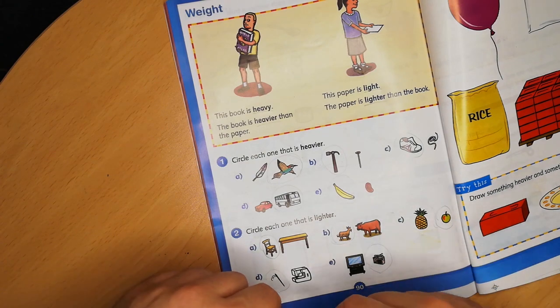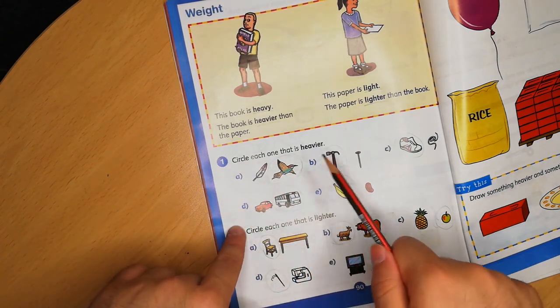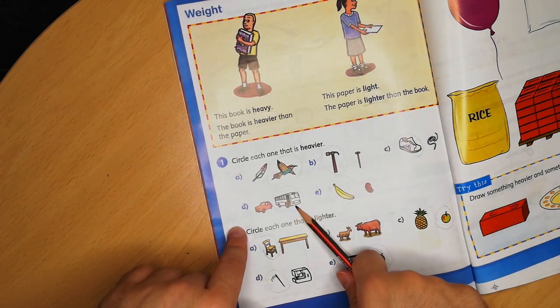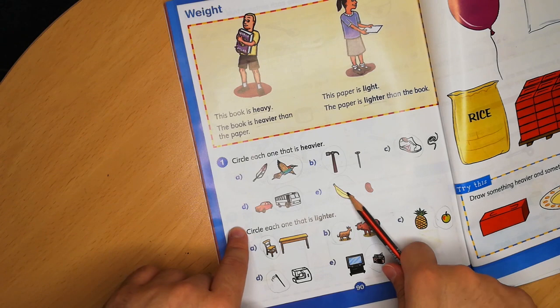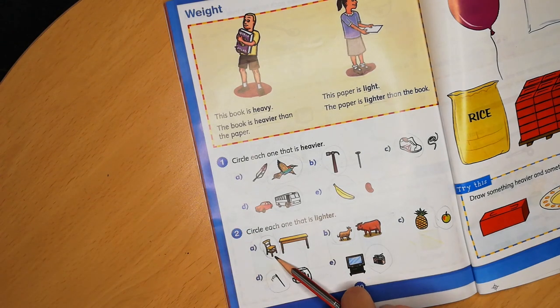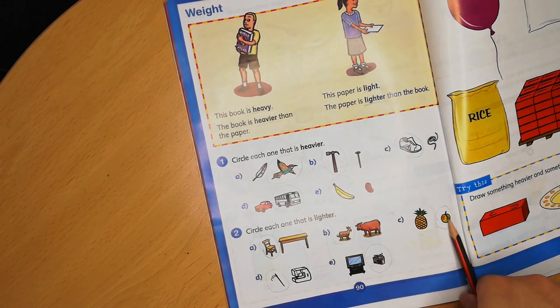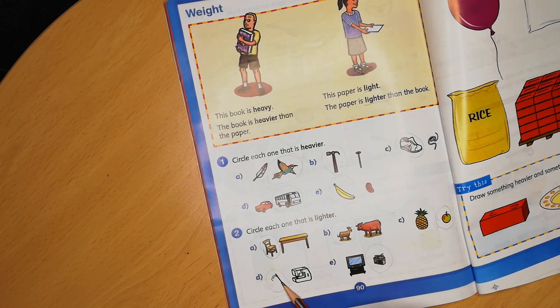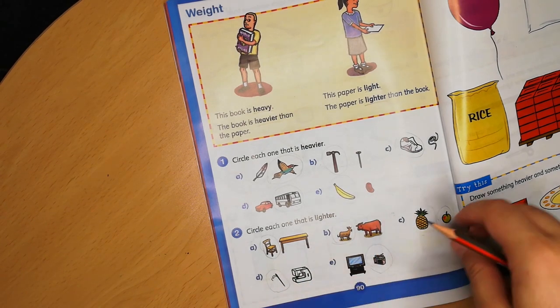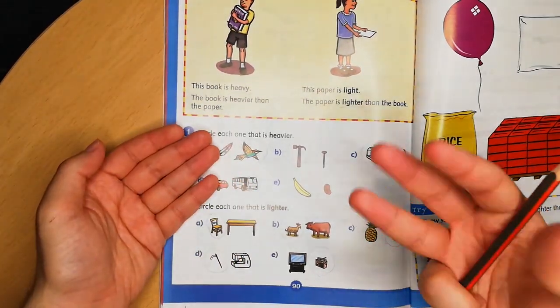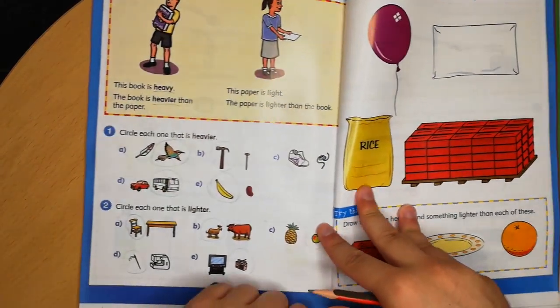Okay, so let's take a look very quickly at what we've done. Bird is heavier. Hammer is heavier. Shoe is heavier. A bus is heavier. A banana is heavier. Here we're going to lighter. So a chair is lighter. A goat is lighter. An apple is lighter. A needle is lighter. And the radio is lighter. So we have heavier and lighter. Heavier, lighter. Okay?